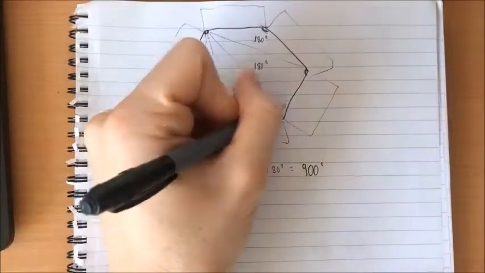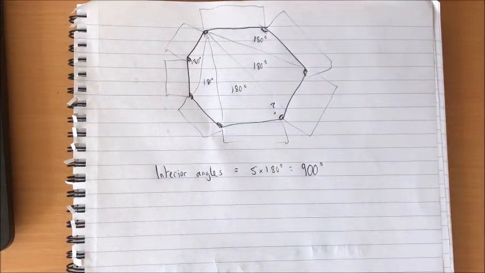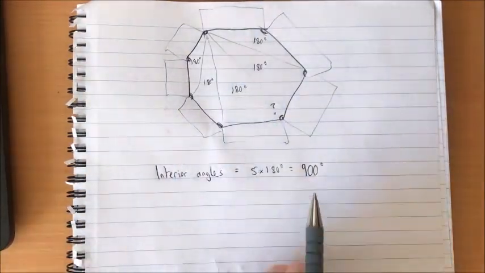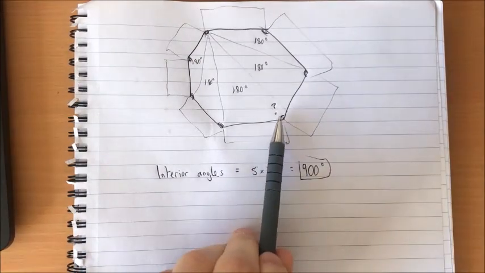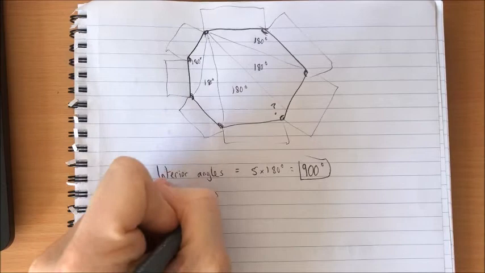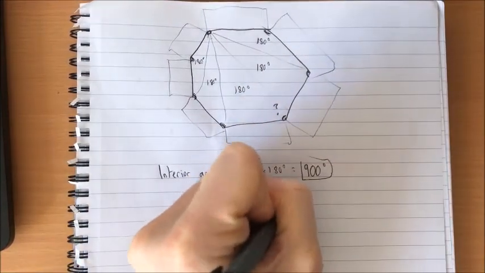Okay, so what would one of these angles be then? I'm just going to assume that this heptagon is regular because it doesn't specify, but I will get the same answer either way. So let's assume all of these angles are the same. If all of the angles add up to make 900 degrees, what would one angle be? Well, there are 7 angles, so 900 divided by 7 is one interior angle.